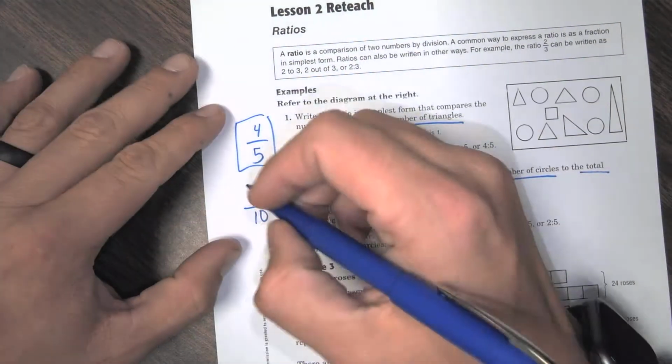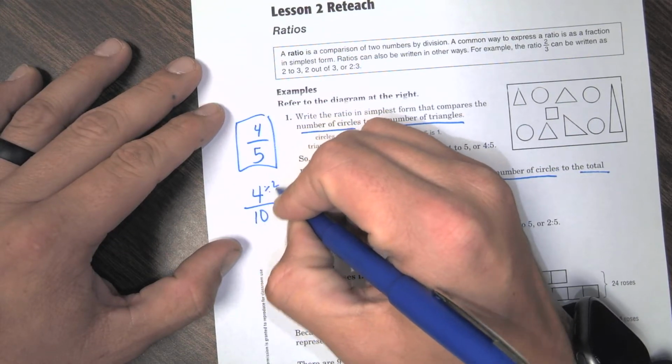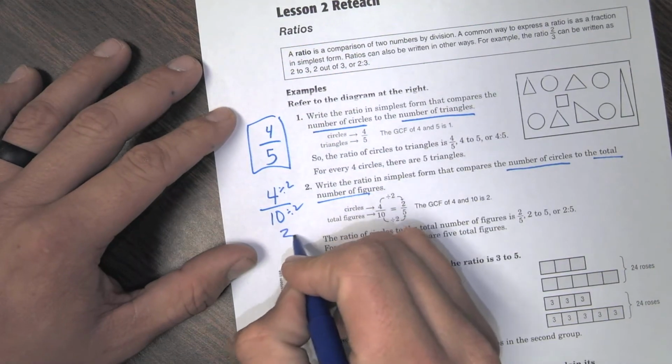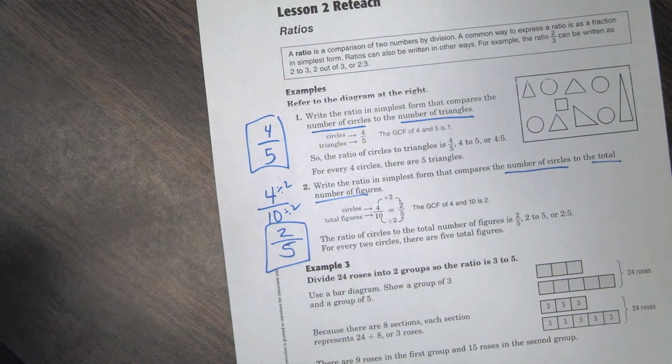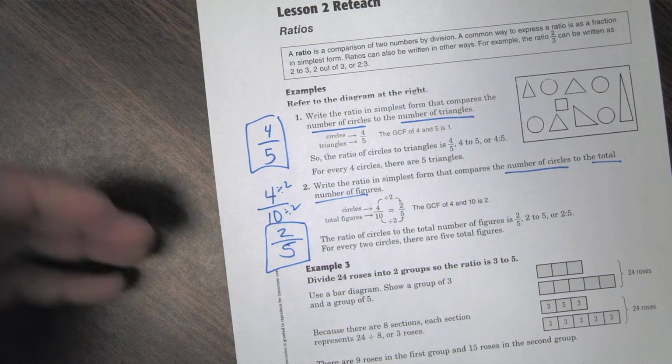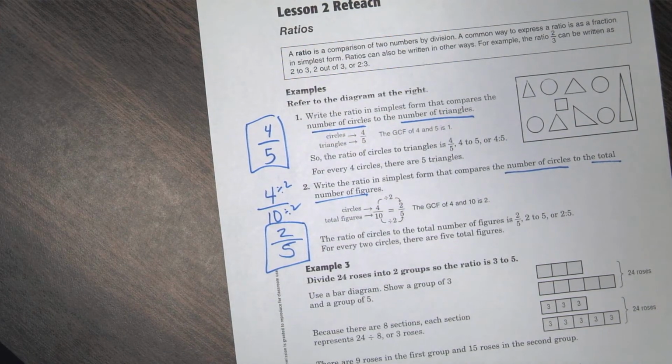Okay, now can that be simplified? Yes. What are we going to divide by? 2. So you get 2 to 5. That's your final ratio. Now you just have to be able to explain it. For every 2 circles, there are 5 total figures. So that's how that works.